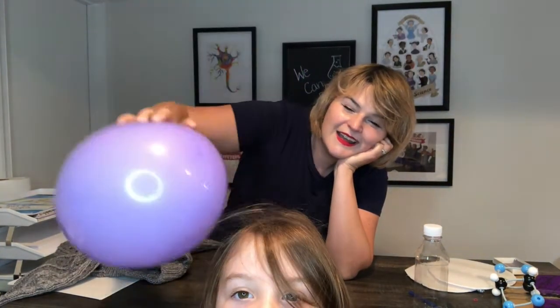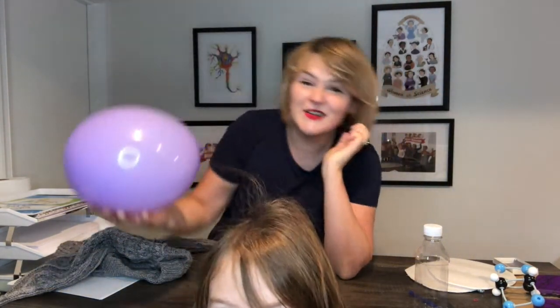It's alive! This is crazy. So eventually it'll stop, right? But that's the power of static electricity. And you want to know an even cooler thing? Static electricity is also what creates lightning, all right?